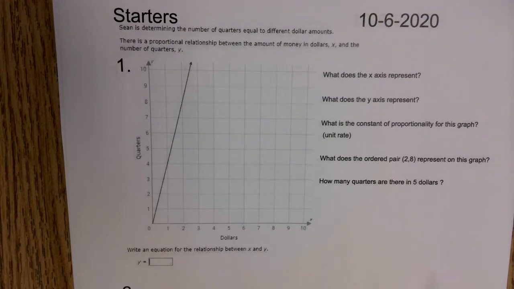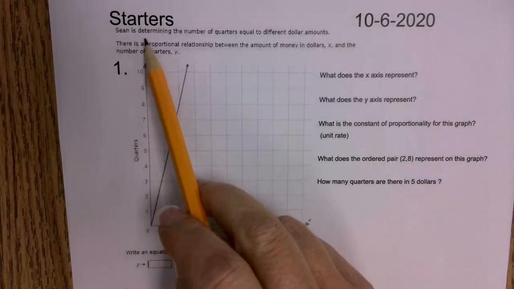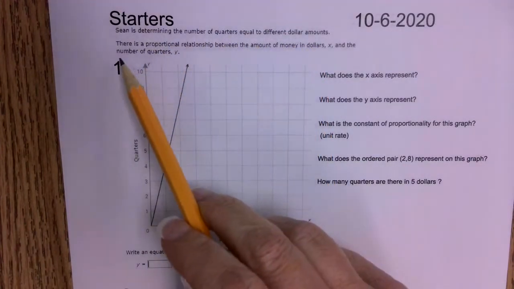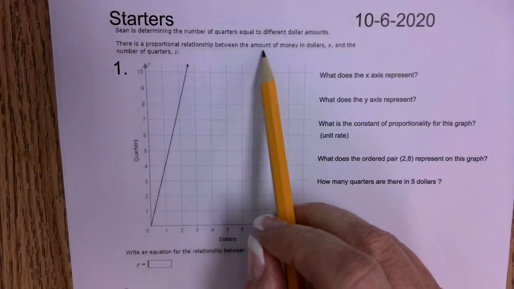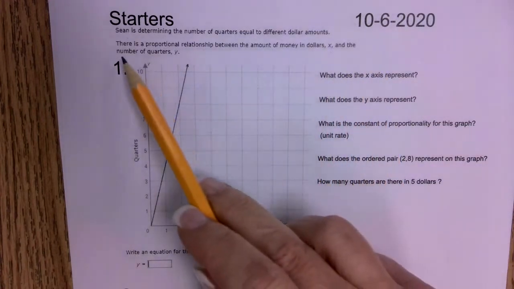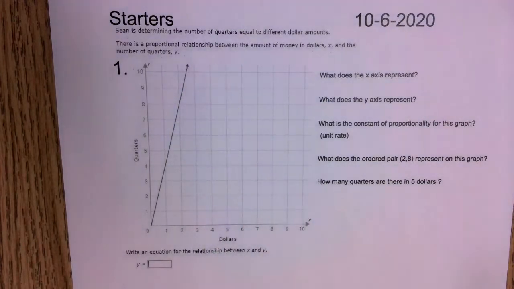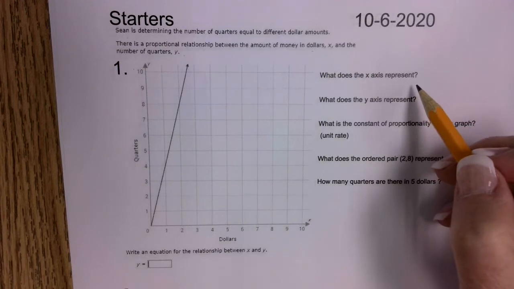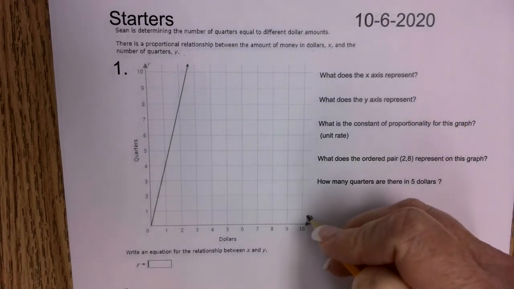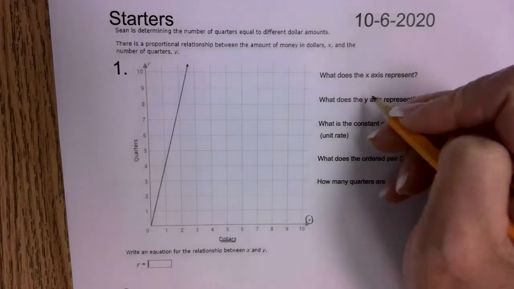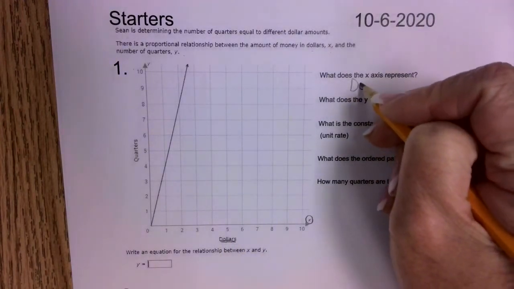All right, here are the answers for Tuesday's starters. So we've got Sean is determining the number of quarters equal to different dollar amounts. There is a proportional relationship between the amount of money in dollars, X, and the number of quarters, Y. So the first question is, what does the x-axis represent? So the x-axis is here, and underneath there we see that that represents the number of dollars.